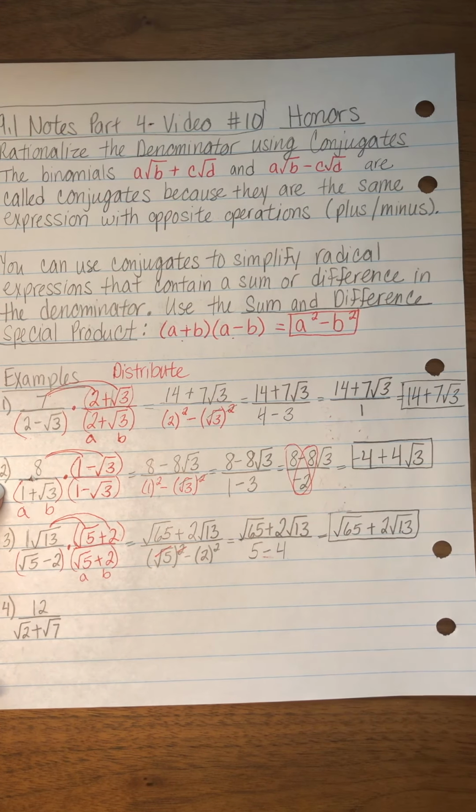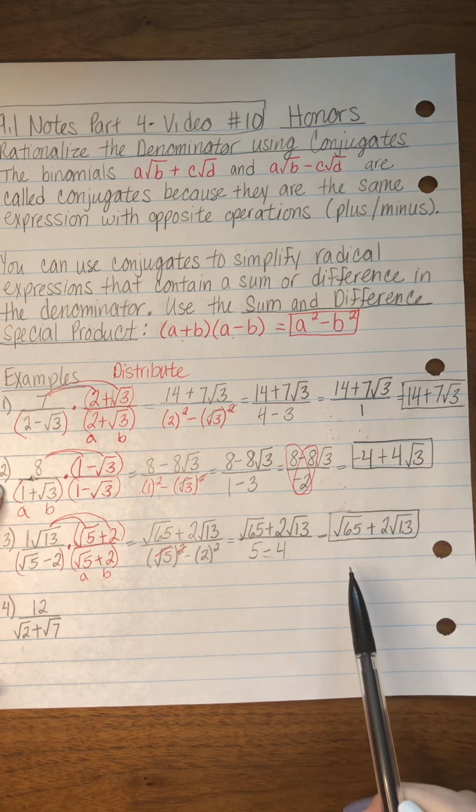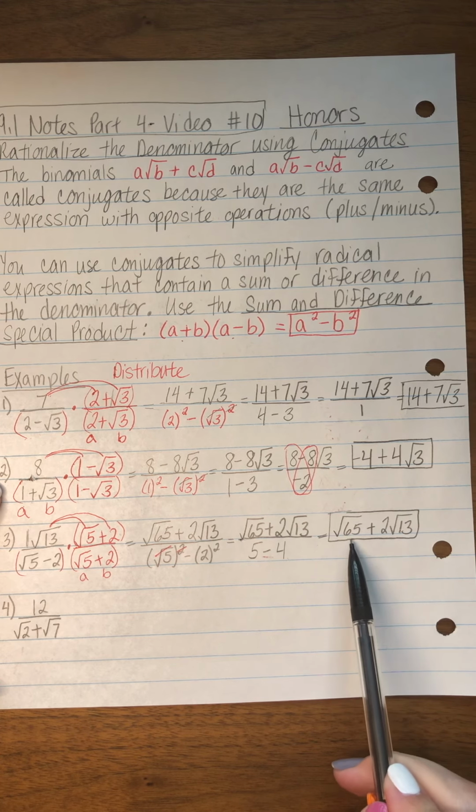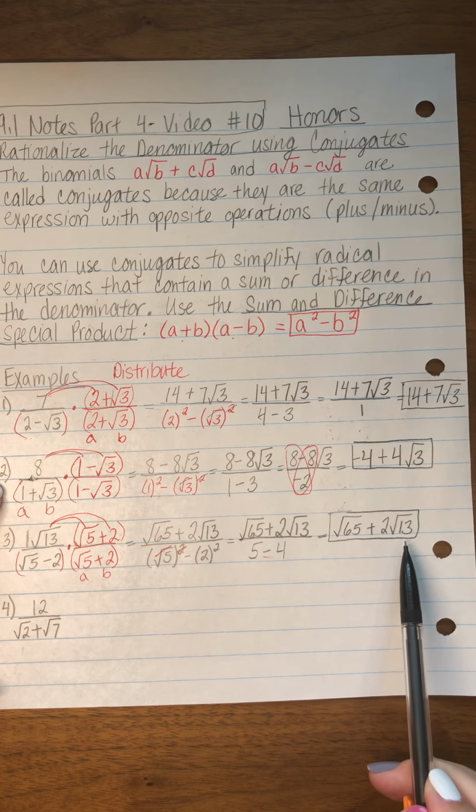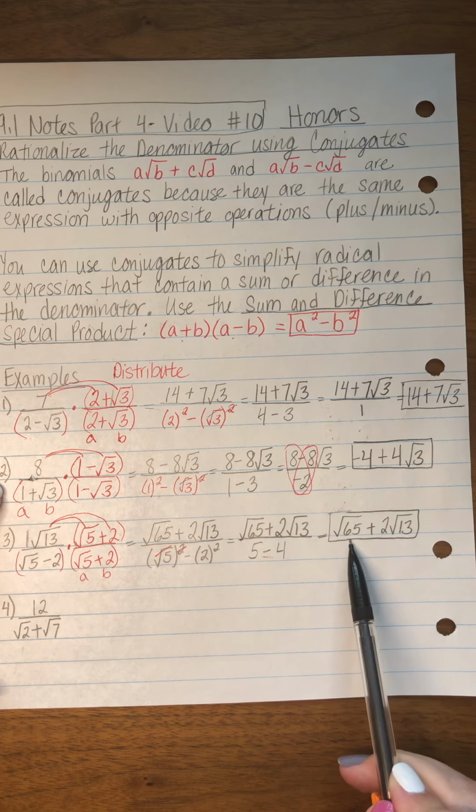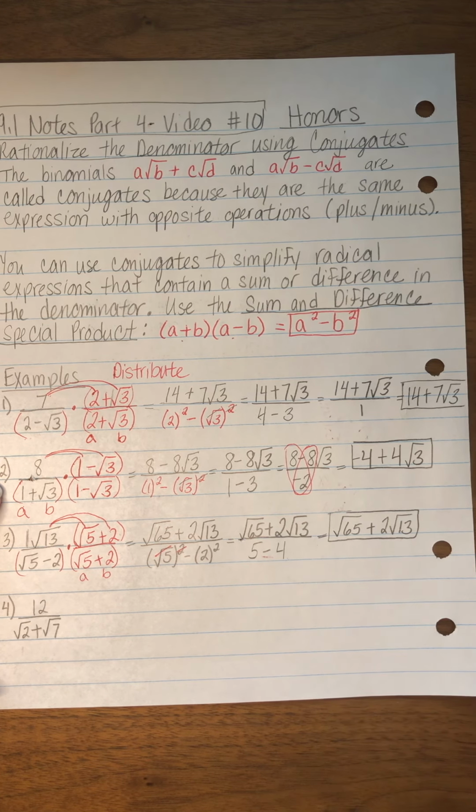I cannot simplify this anymore. 65 does not have any perfect square factors, and neither does 13. And I cannot add these two together because they don't have the same radicand. They don't have the same number under the radical, so they are not like terms. That's my final answer. Let's look at one more.